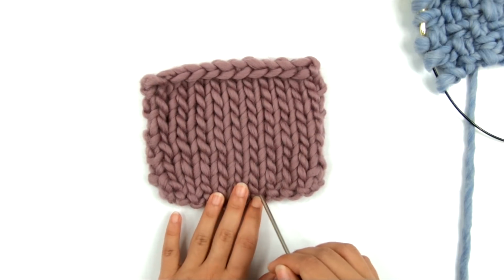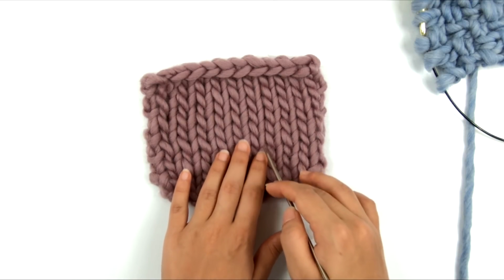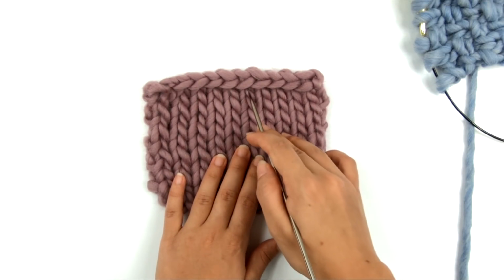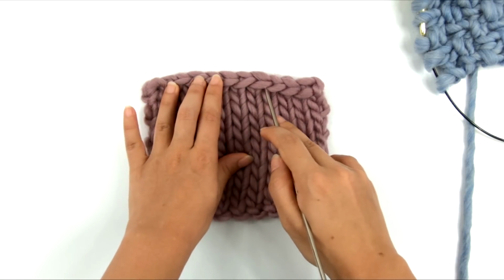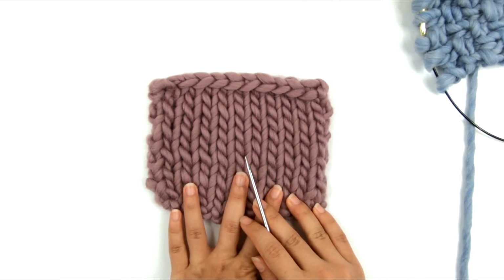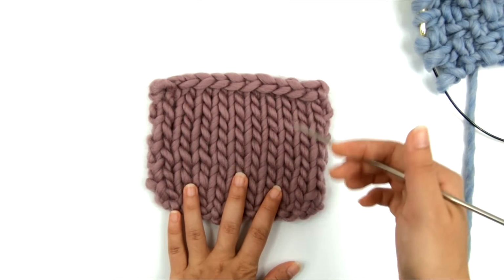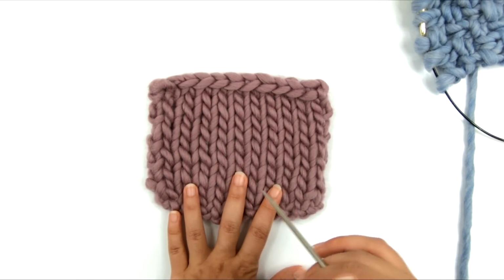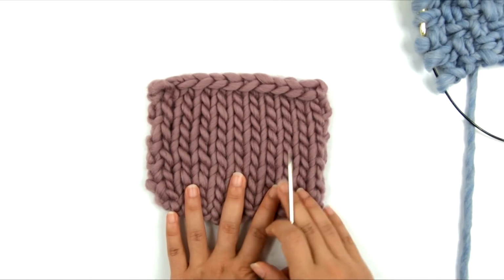So 1, 2, 3, 4, 5, 6, 7, 8, 9, 10, and then up here we have 11, which is the one that hides under the bind off, and that is the bind off row. But if you are working with the stitches while they're still on the needle, then you won't have that. You will only have the finished rows that sit below the needle. And the row that is currently on the needle, with the loops around the needle, does not count as a row that's already done.